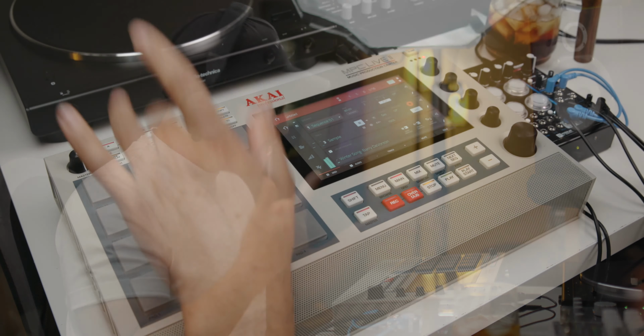Okay, let's say that's just a 1-bar loop. I can rock with that. But since I chopped this up into quarter notes, I can do this.